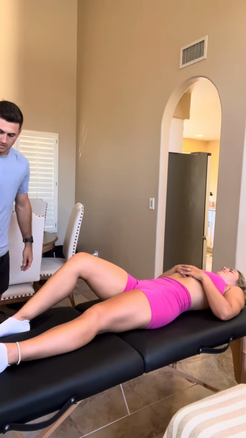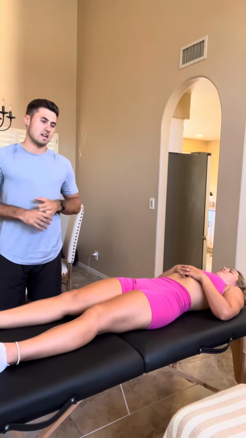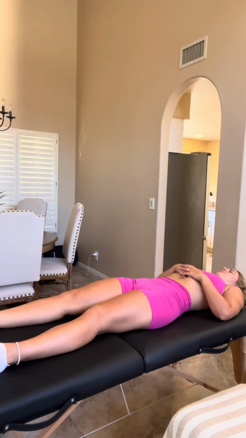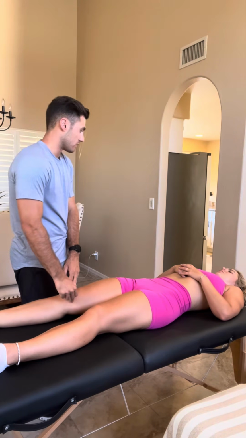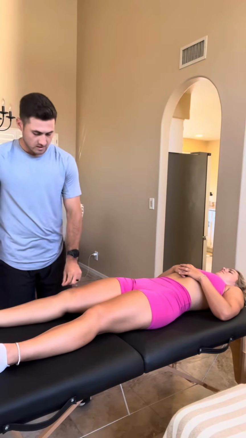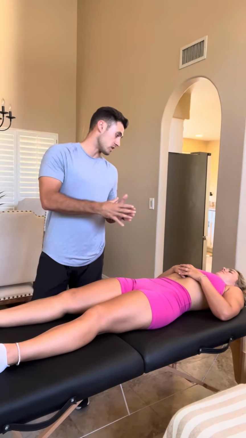Good. Awesome. So a positive test would be either that laxity in that area or like those reproduction of symptoms and pain in that area. And then the next test we're going to do is we tested the front portion. Now we're going to test the side of your knee. So that's your MCL. Okay. So same thing. I'm just going to kind of put a little stress on it, and you just let me know if there's any pain with that.